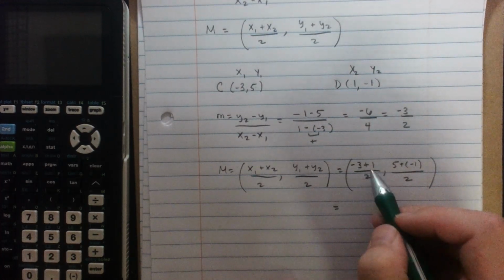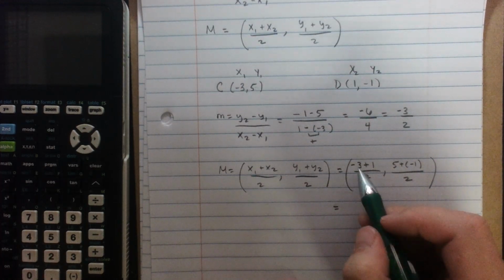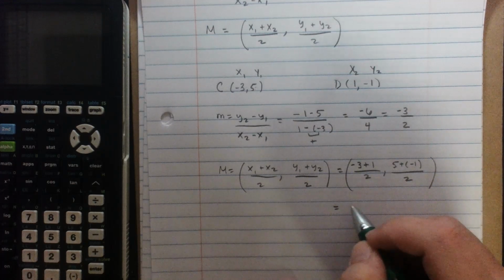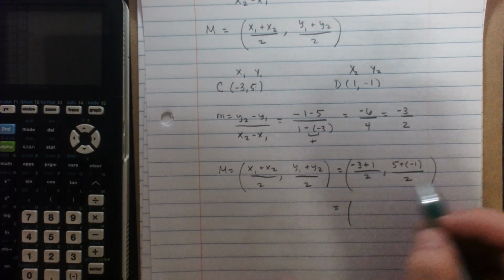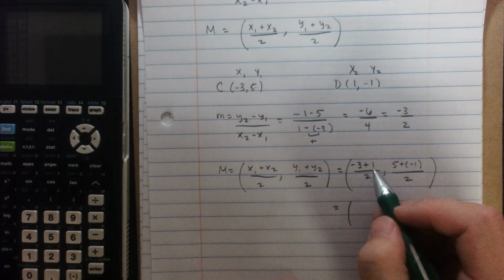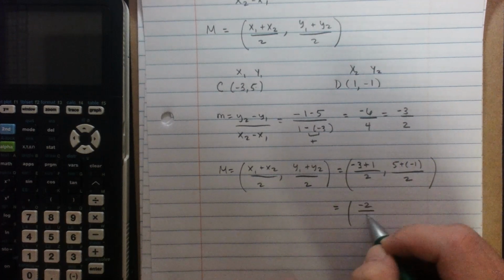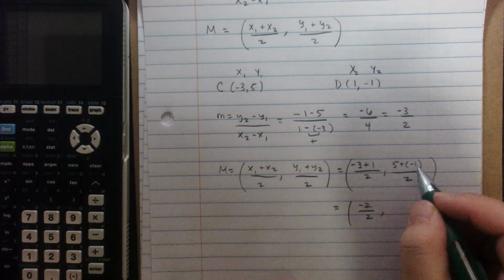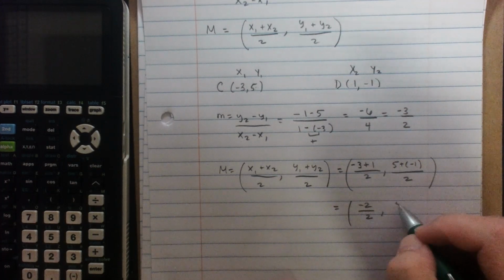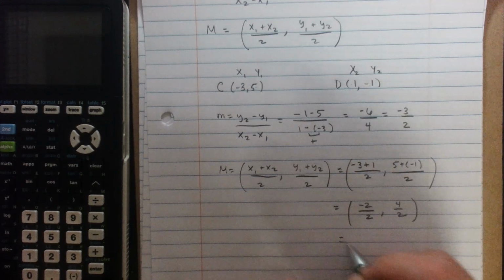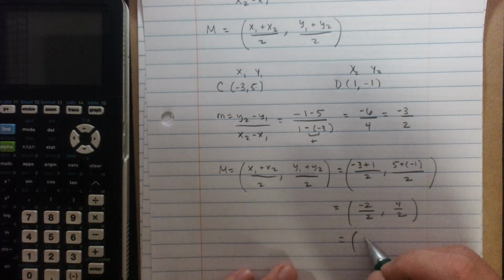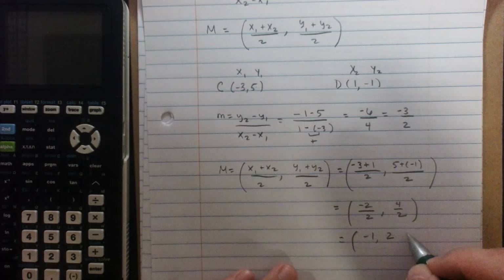Negative 3 plus 1 is negative 2. So negative 2 over 2, comma, 5 plus negative 1, or 5 minus 1, that's 4 over 2. Now this is where I'm going to simplify. I have negative 1, comma 2.